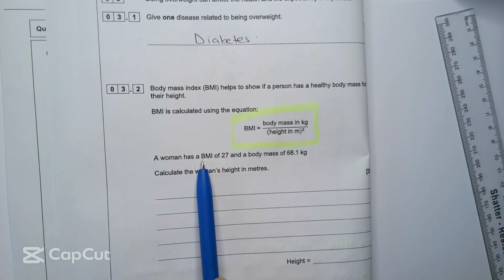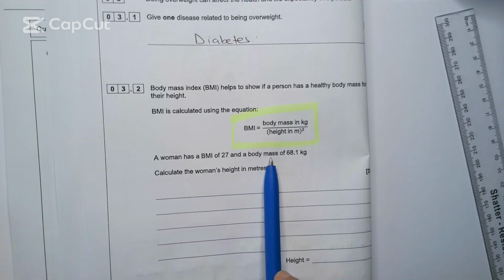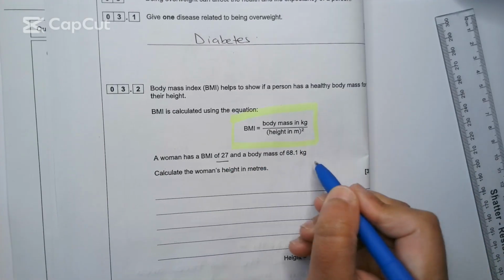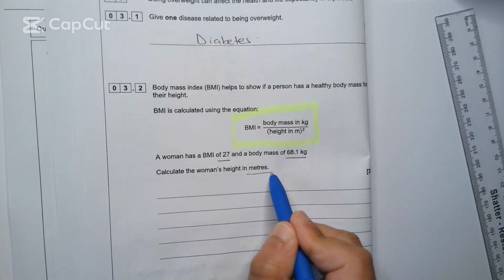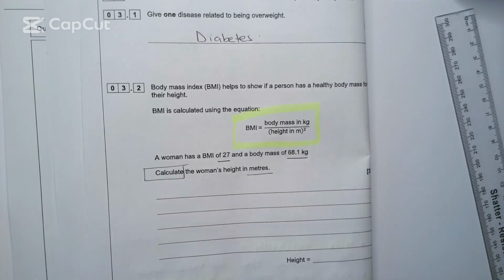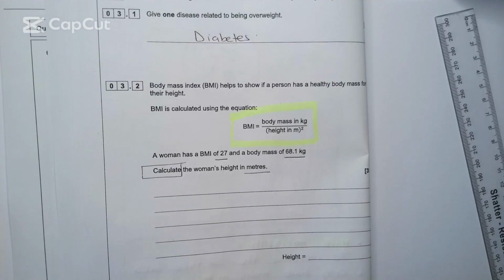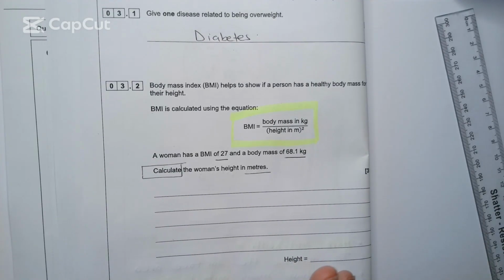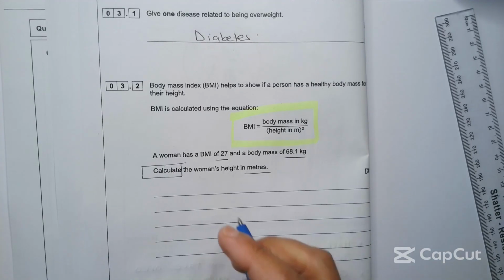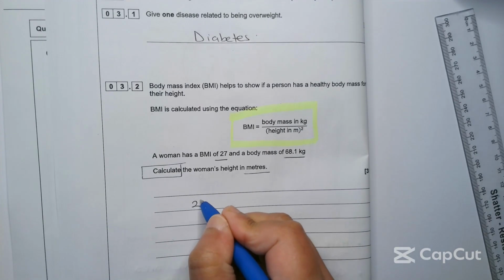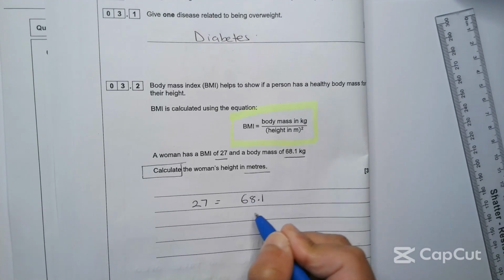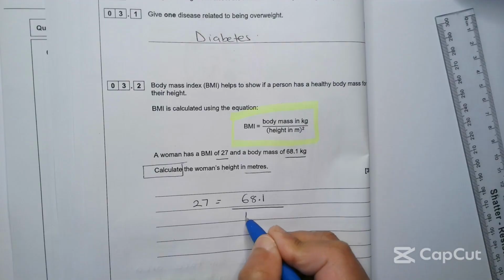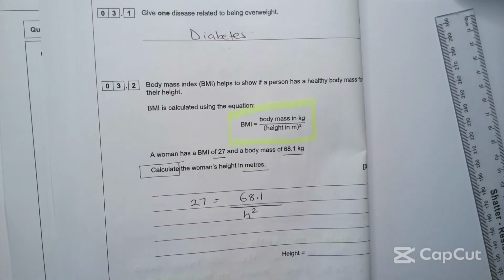Okay, a woman has a BMI of 27 and a body mass of 68.1. I would underline key figures. Calculate the woman's height in meters. Okay, so my command word is calculate. The first thing, always show your working out, because if you get your final answer wrong, you can always pick up marks for working out. So BMI is 27. My body mass in kilograms is 68.1. I'm working out the height.